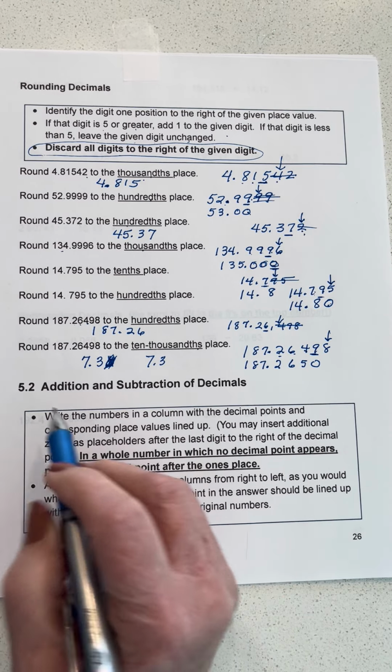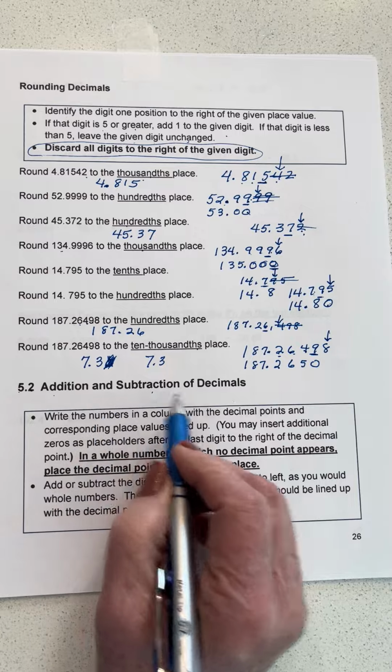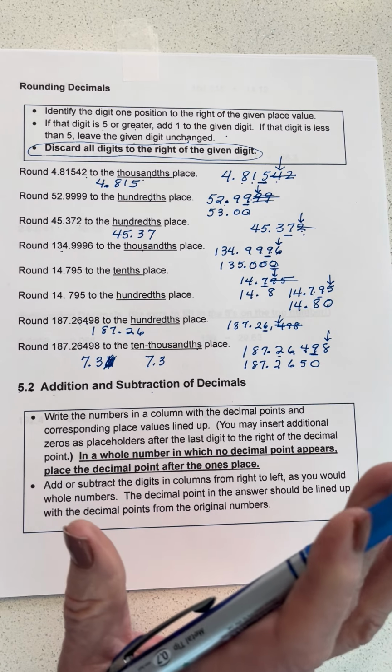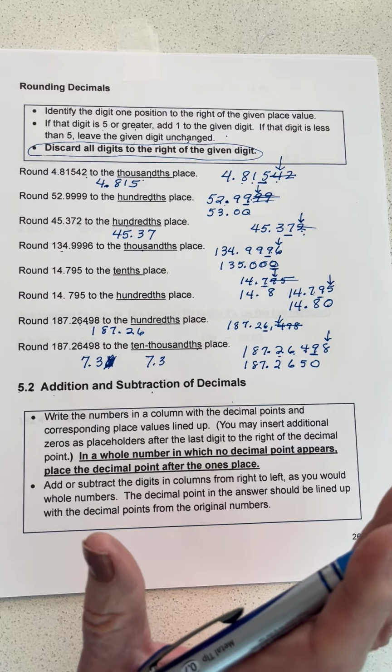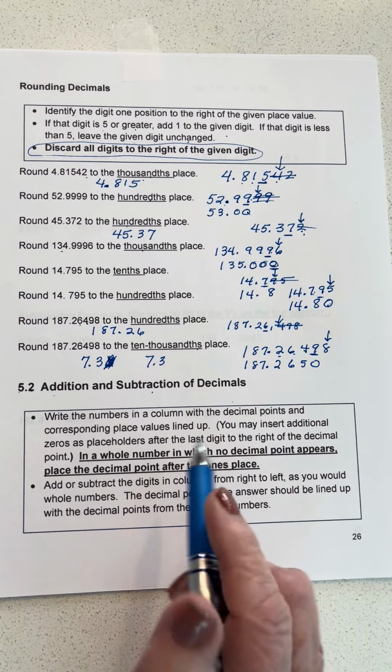We're ready to start Chapter 5, Section 2. We're going to be adding and subtracting decimals. These are the rules. This is very, very simple, and you've done this many, many times when you've added money.